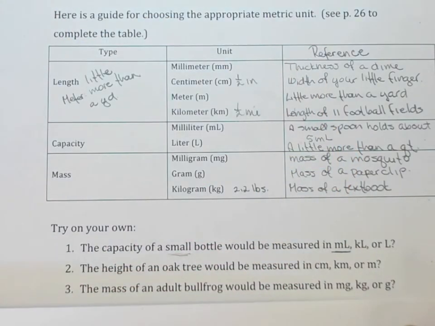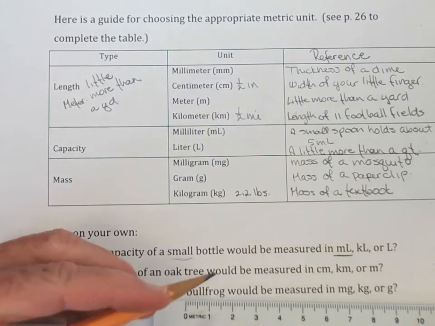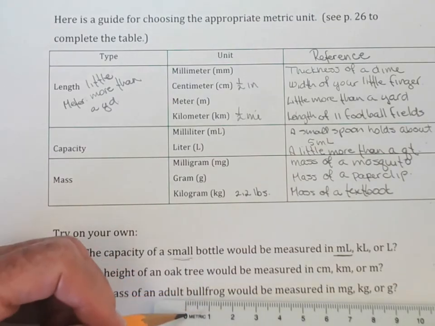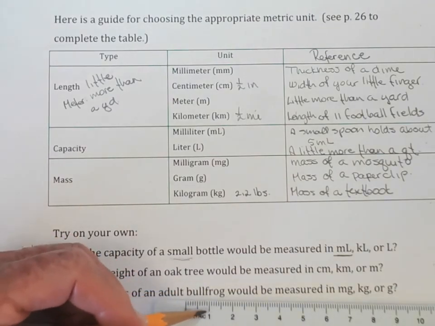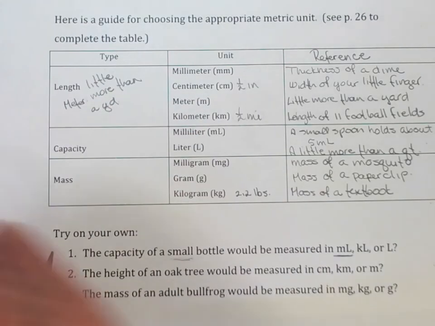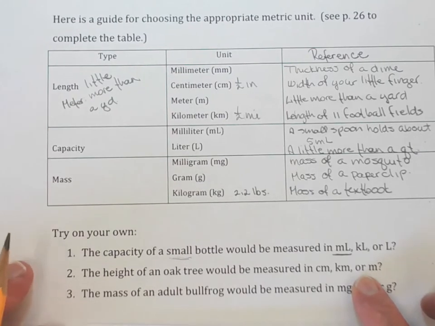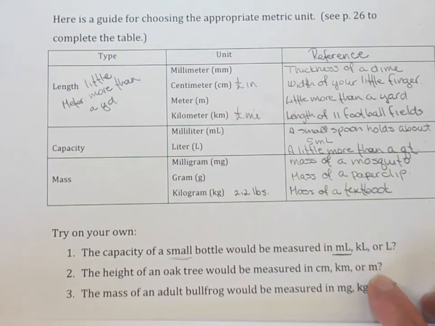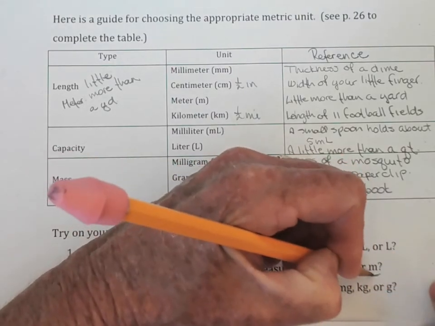The height of an oak tree, is it going to be centimeters, kilometers, or meters? Okay, so let's look. Would you measure a tree with this distance here? It would take an awful lot of those to measure the height of a tree. Do you think your oak tree is going to be close to half a mile long or within that range? That would be one heck of an oak tree. So it's going to be meters.